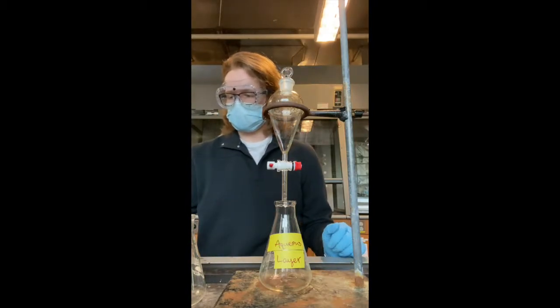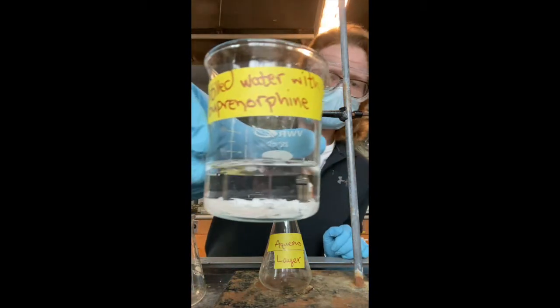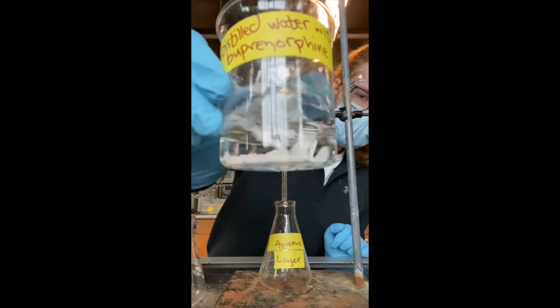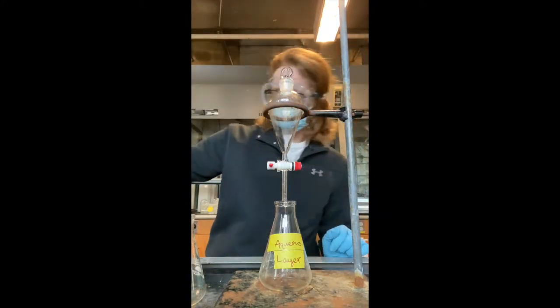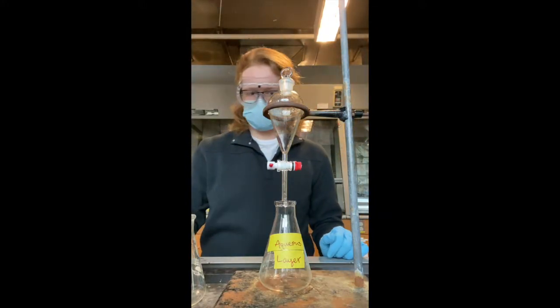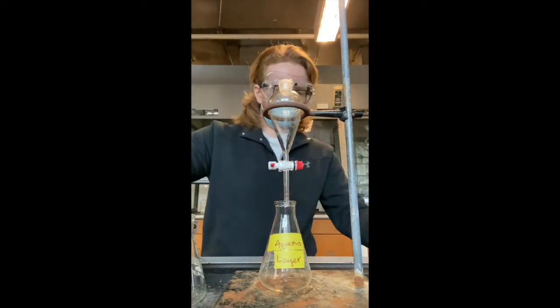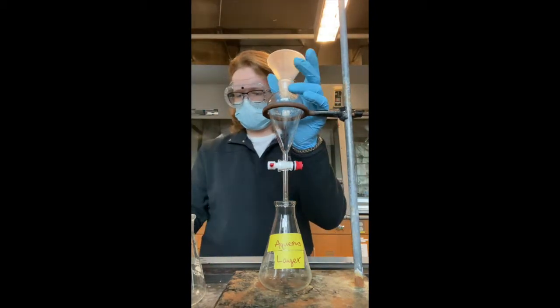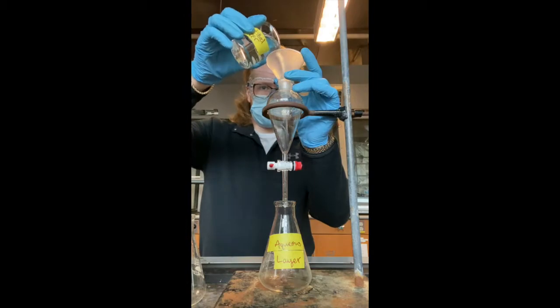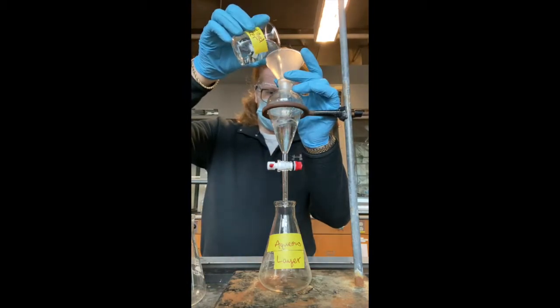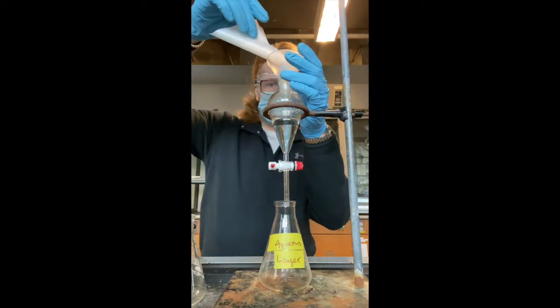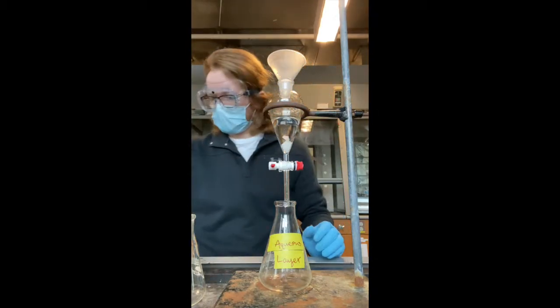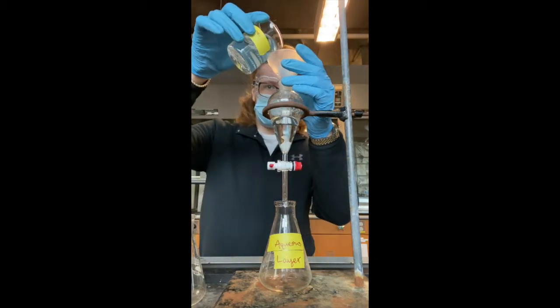To start, I am showing you what the mixture of benzophenone and distilled water looks like. I'm using a separatory funnel to conduct this experiment, and I have a 250 milliliter Erlenmeyer flask placed under it to allow myself to quickly drain out the aqueous layer. As you can see, I am pouring distilled water through a funnel and into the separatory funnel. I then add the benzophenone, followed by the hexane solvent.